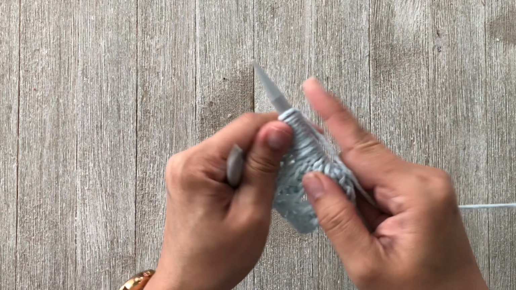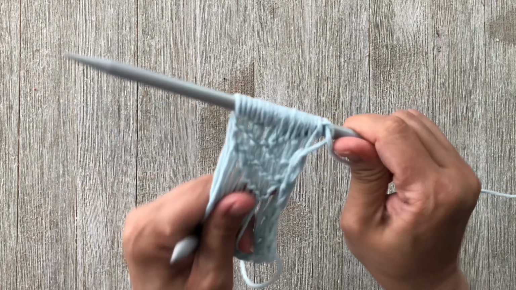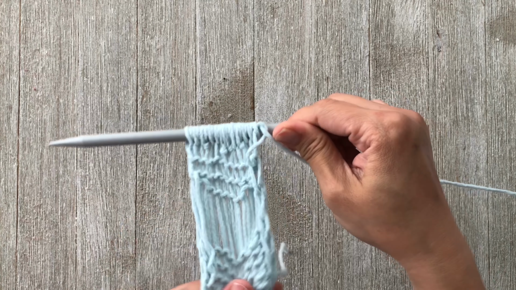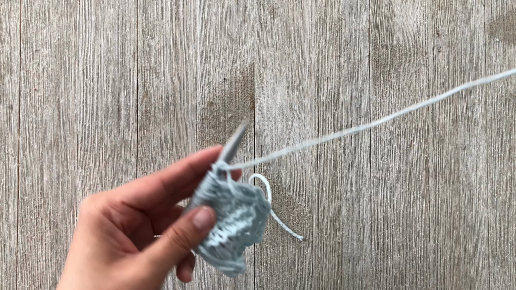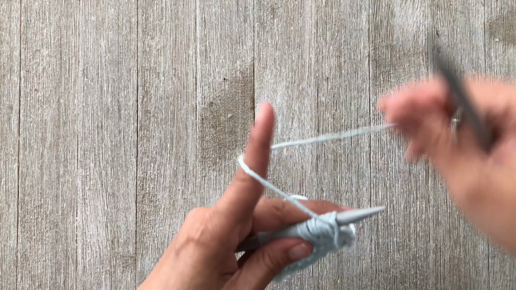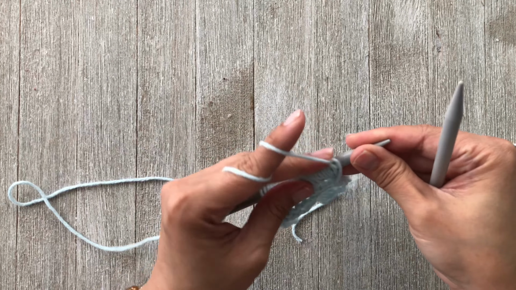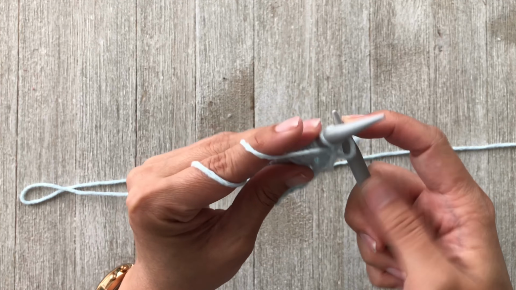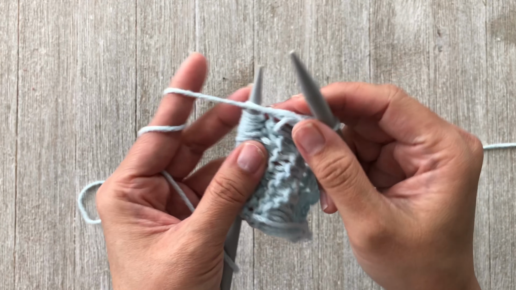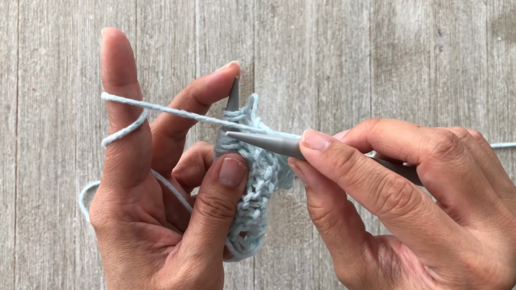Now we're going to purl, and it's the same process, except this time we're dropping one stitch and not two because we only yarned over one stitch. So purl the first one and you're dropping the yarn over stitch.